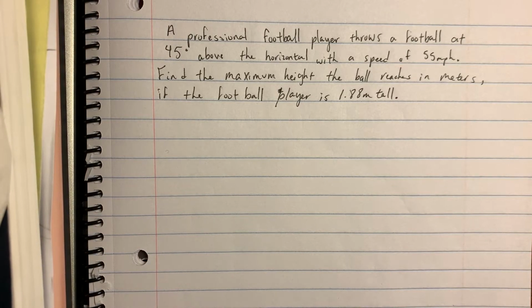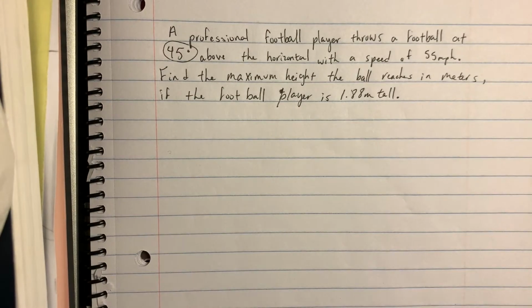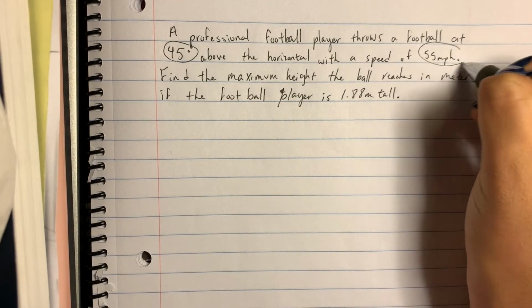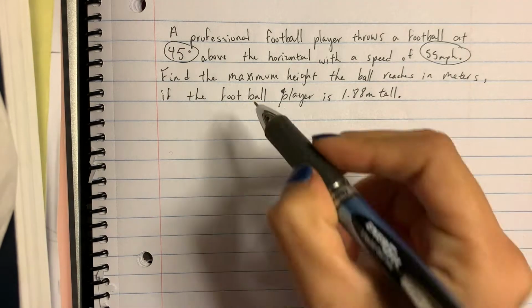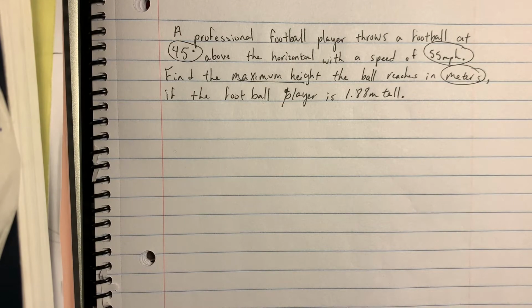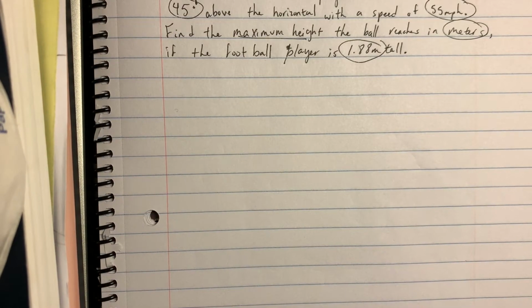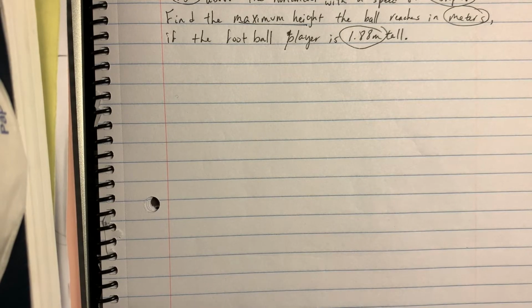A professional football player throws a football at 45 degrees above the horizontal with a speed of 55 miles per hour. Find the maximum height the ball reaches in meters if the football player is 1.88 meters tall. Given the situation, I think it's best if we start off with a diagram first.